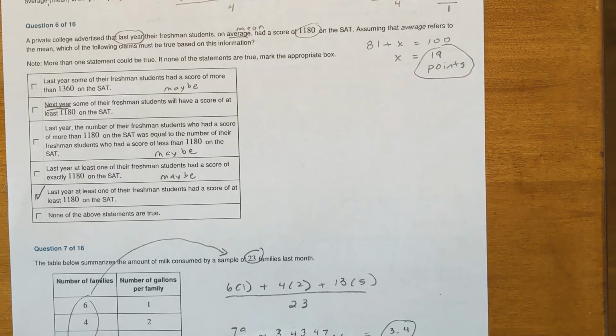It says, last year, some of the freshman students had a score of more than 1360 on the SAT. Well, maybe. They might have had more than 1360. We don't know. They had an average of 1180, so some people scored higher, some scored lower, but we don't know how high they went. Maybe they all got the score of 1180, each and every one of them.